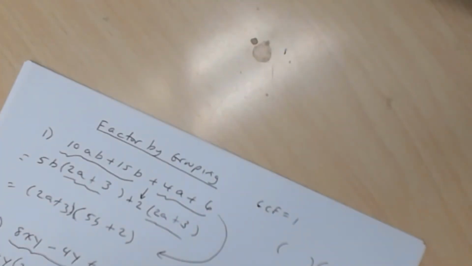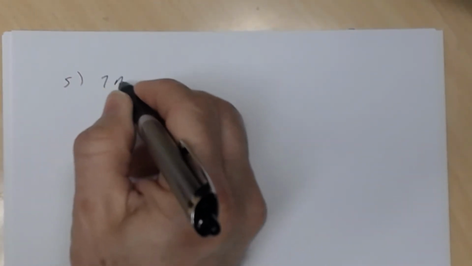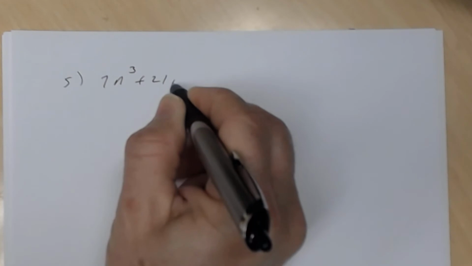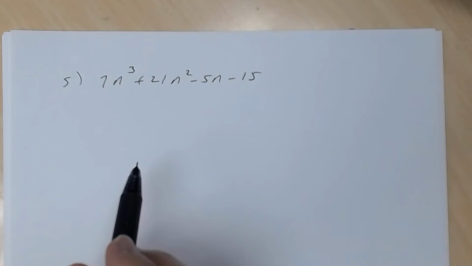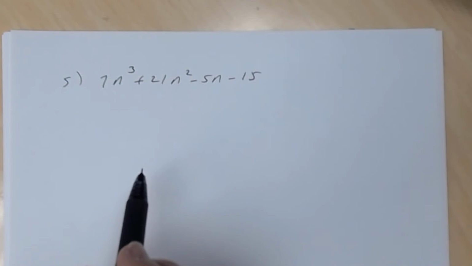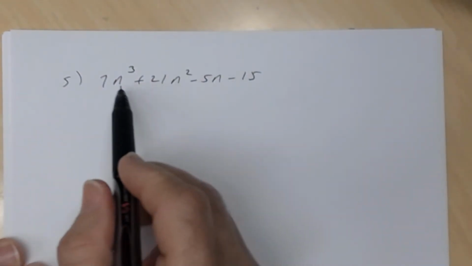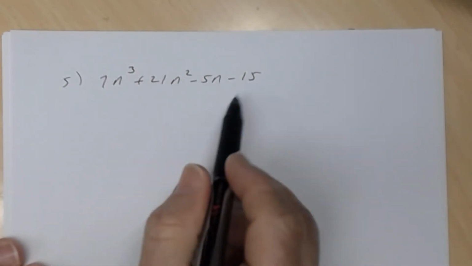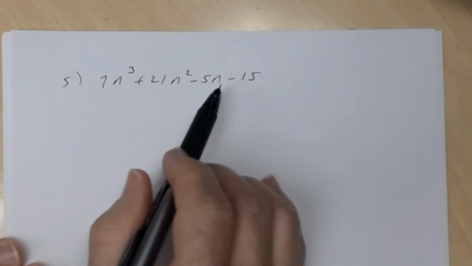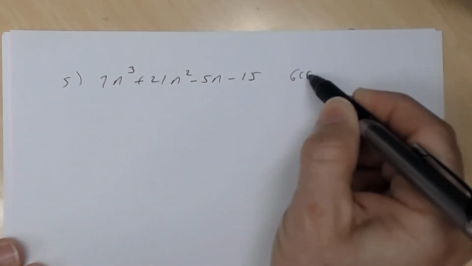All right, number 5, let's suppose number 5 was this. 7n cubed plus 21n squared minus 5n minus 15. Now, again, I have 4 terms: 7n cubed, 21n squared, a negative 5n, and a negative 15. All those 4 terms, the GCF is 1.